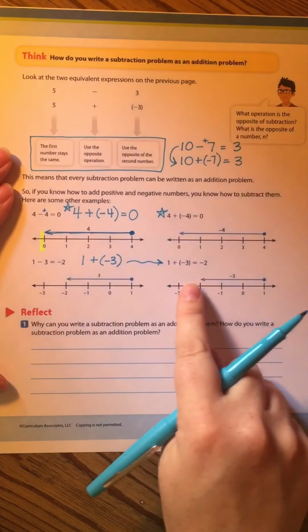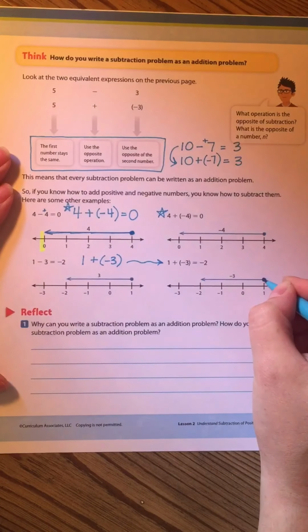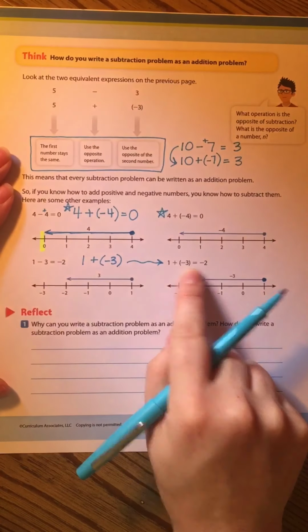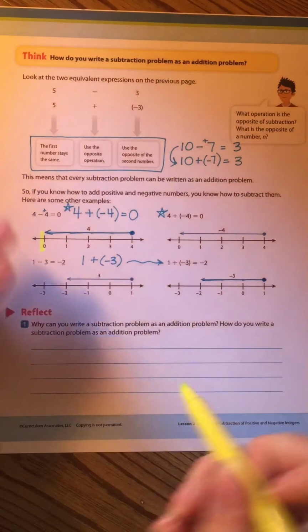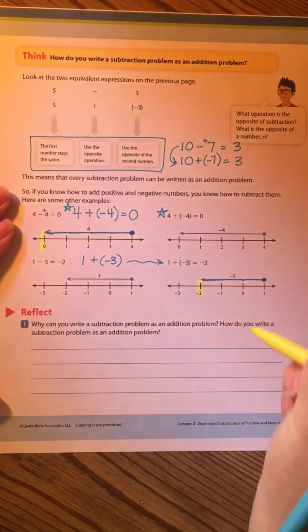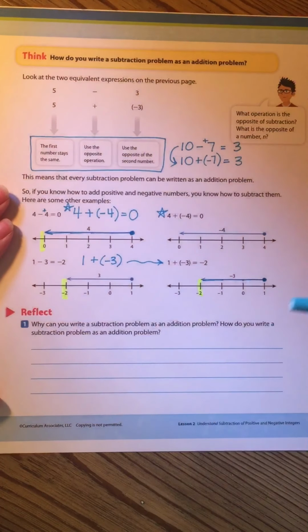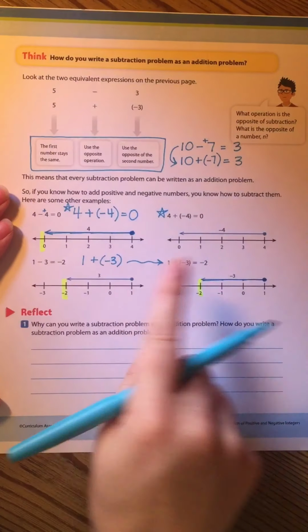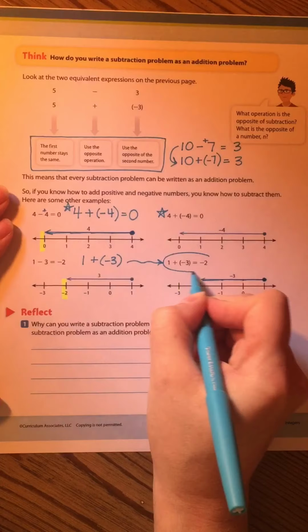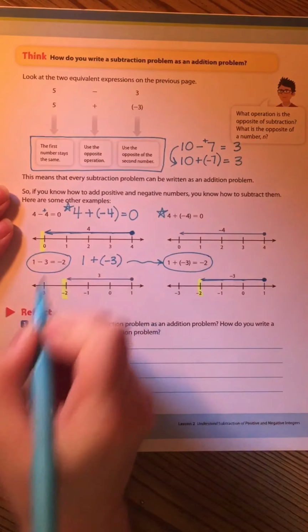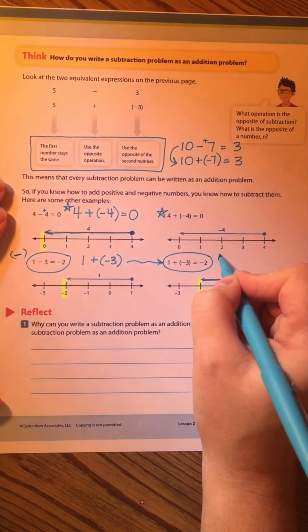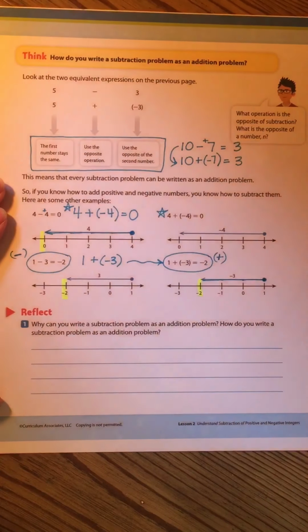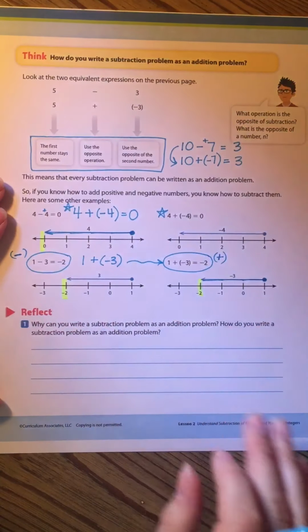And when you see this movement on the number line, so you start at that first number at 1, add a negative 3 to it, which means you're going to walk 3 units to the left and stop at negative 2. And the answer was negative 2 over there as well. So these two equations are the exact same thing. One of them is written using subtraction, one of them is written using addition, but they have the exact same answer.